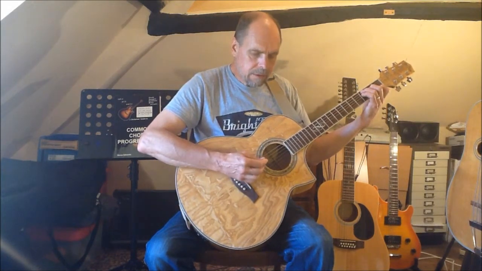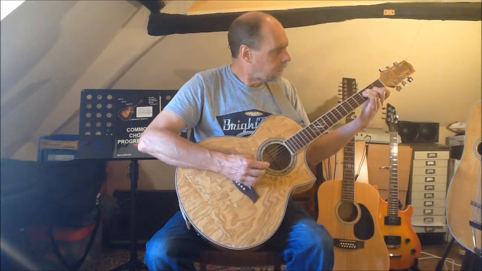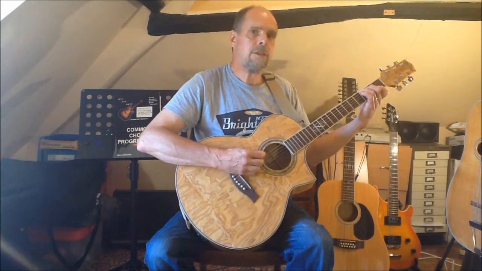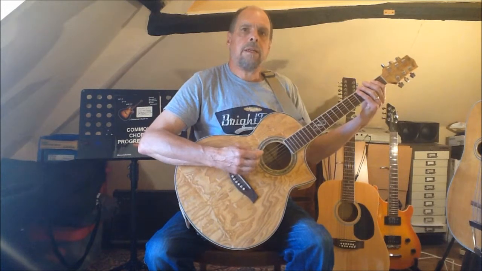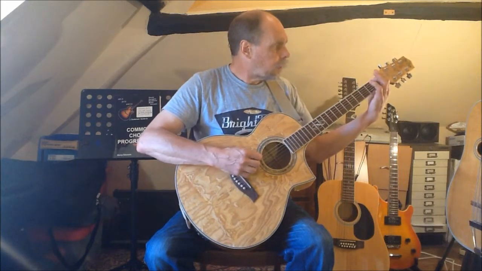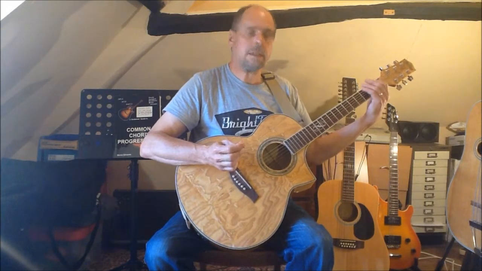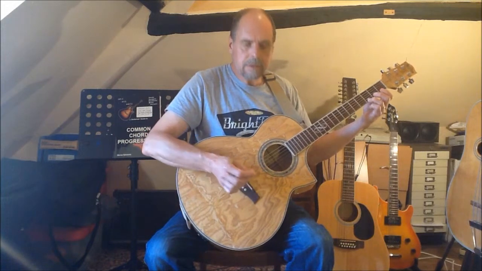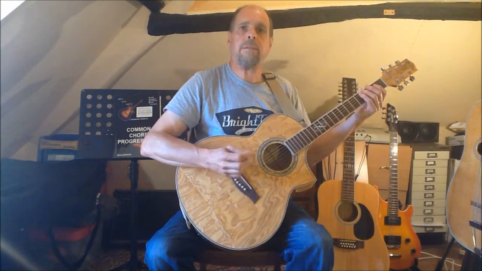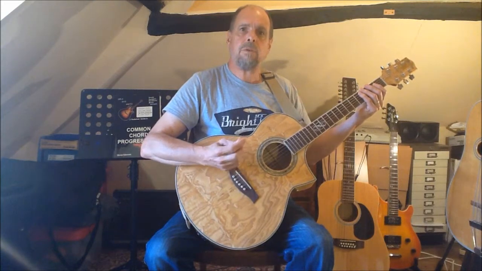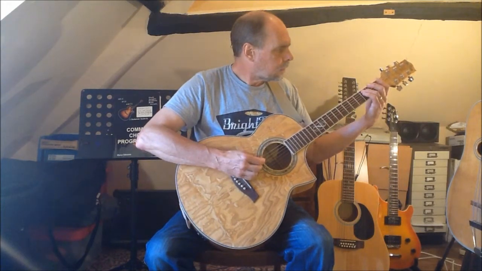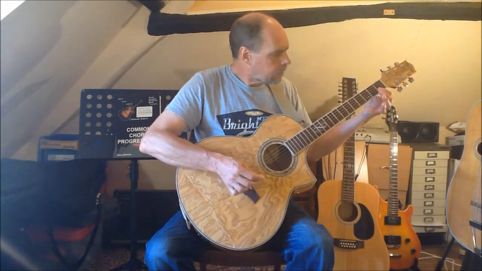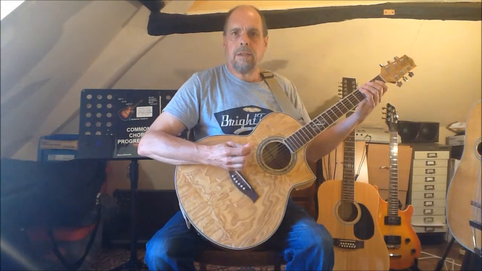That's C, F and G. However, note that we also have a low F here on the 6th string and a high G here on the 1st string. This means that for the F chord and the G chord we have a full 2-octave arpeggio available to us. Here's the F and the G.